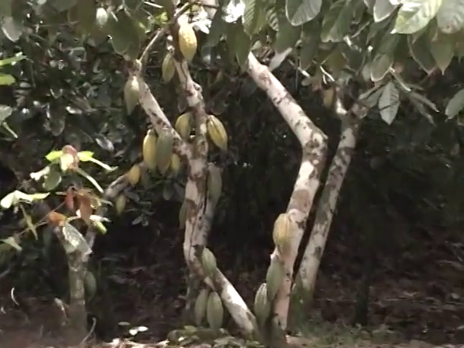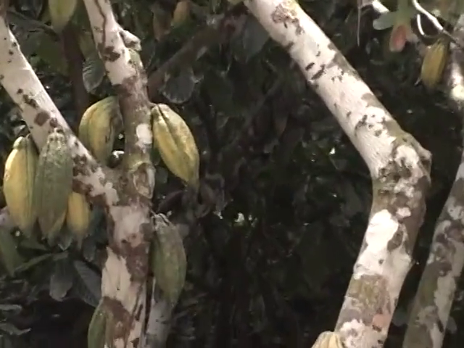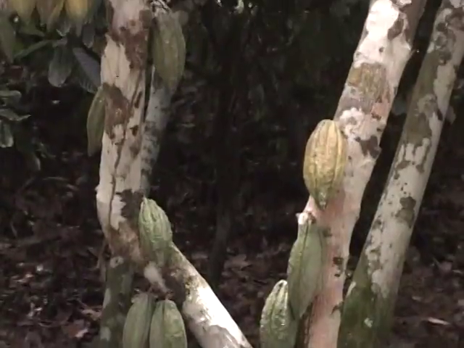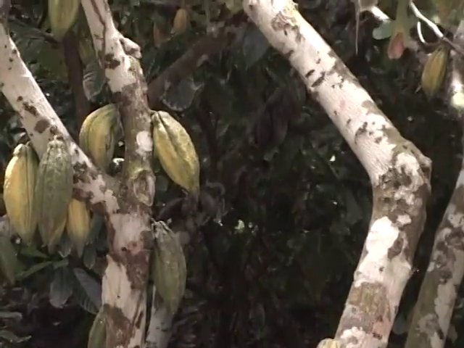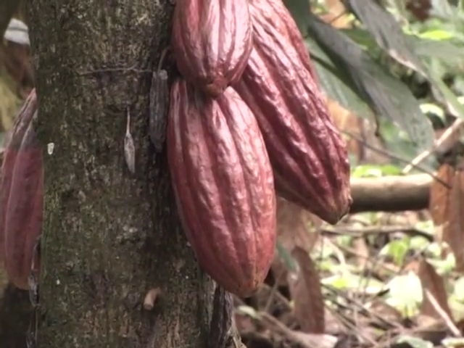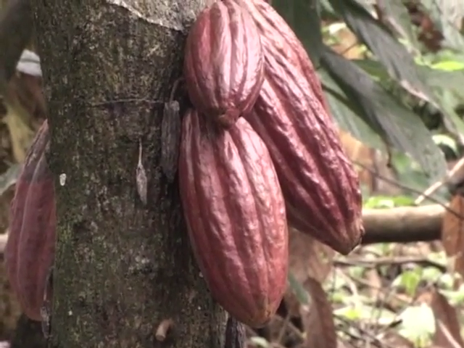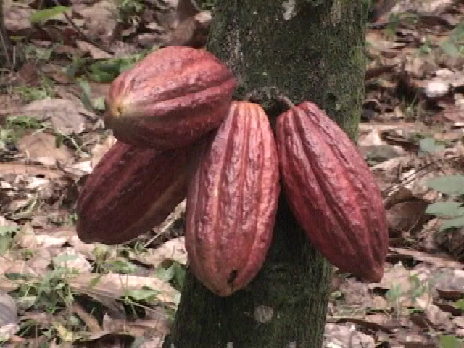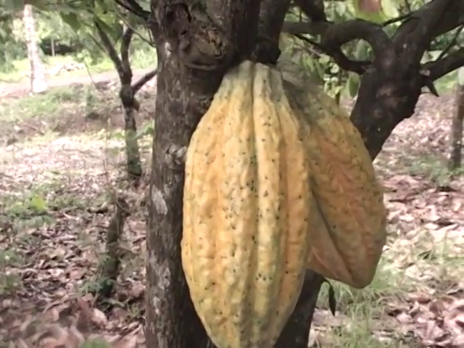As pods become more mature, they increase in size and their color changes. Green colored pods or parts of pods gradually become yellow. Red colored pods or parts of pods gradually become orange. Pods should be harvested as soon as these changes of color become definite.